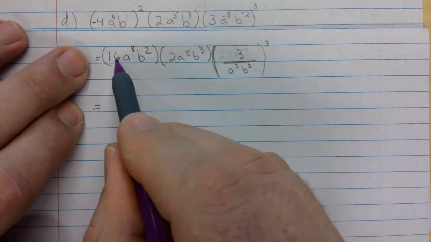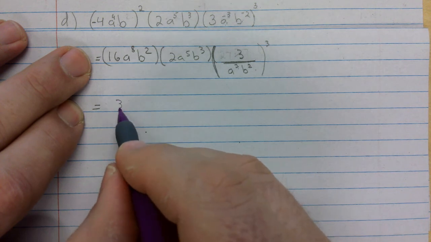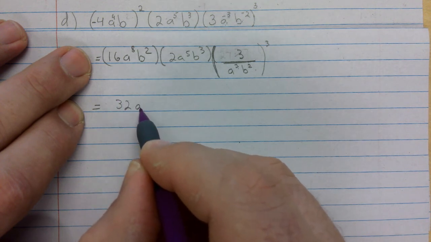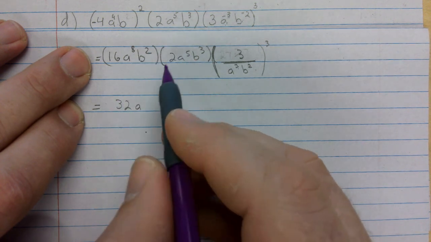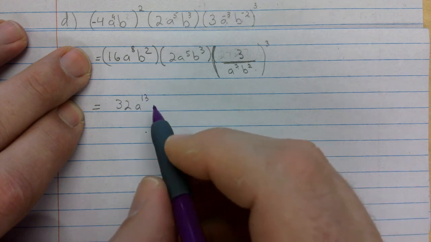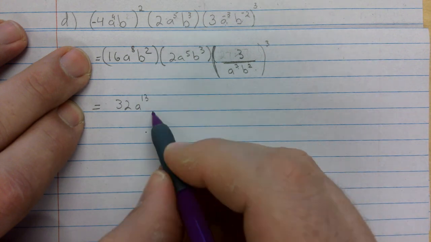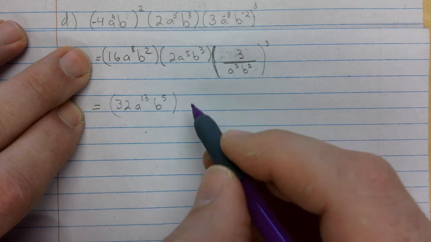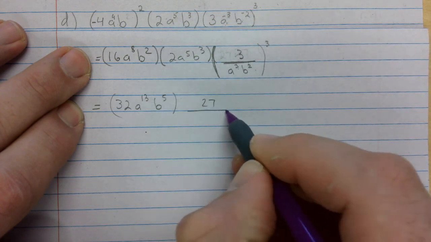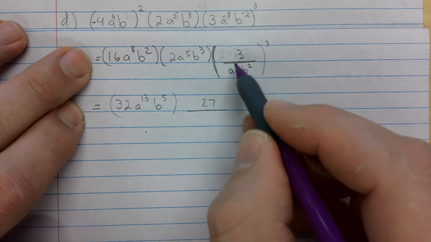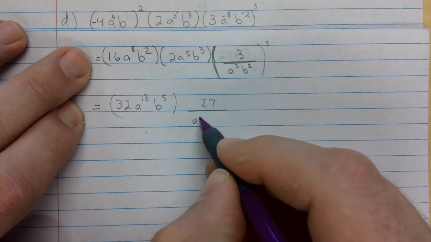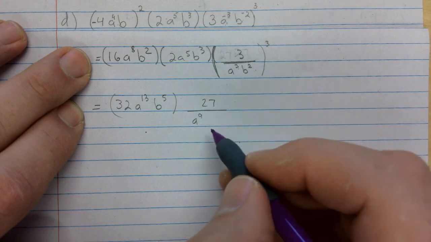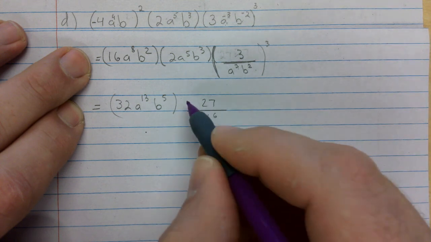Okay, so here you have, I'm going to clean this up already. 16 and 2, that's 32. A to the 8 and 5, that is 13. And then b is b to the 5. I can clean that up. And now I'm going to do this. That's 27. I'm applying the 3 to everything inside. That's a to the 9 and b to the 6, like this.